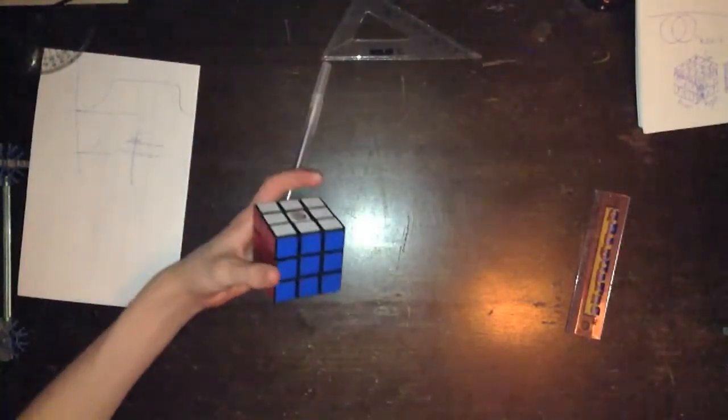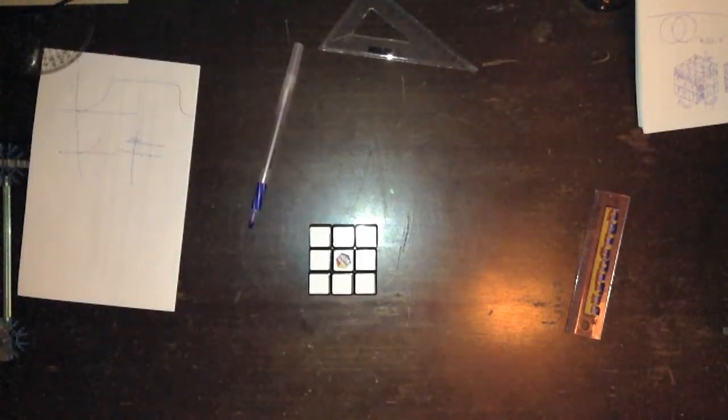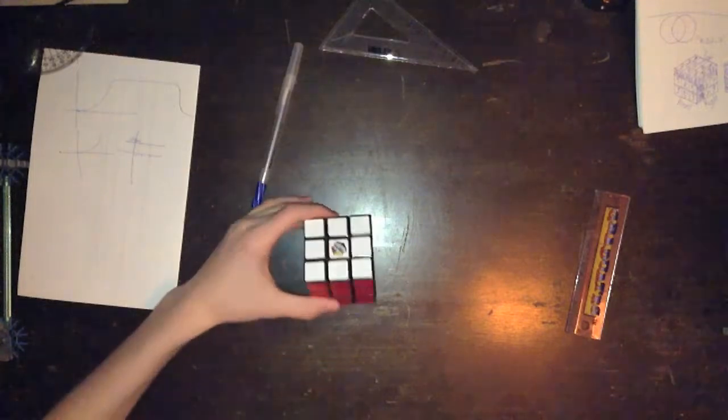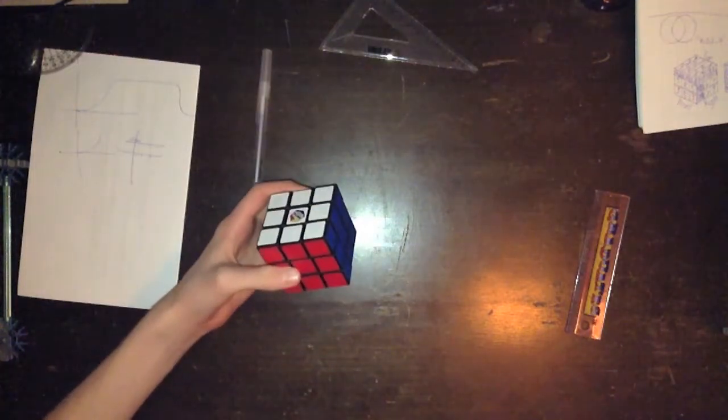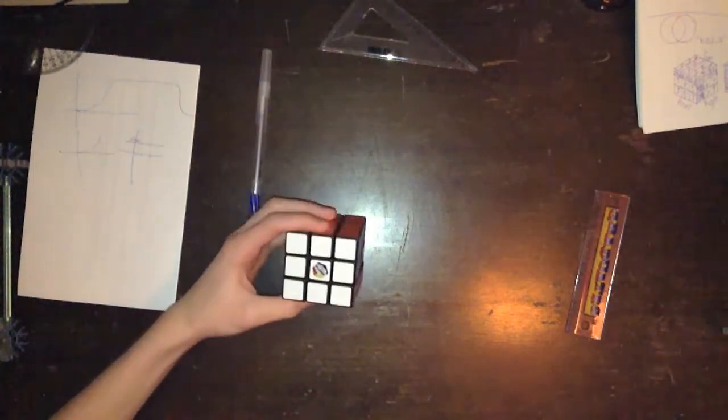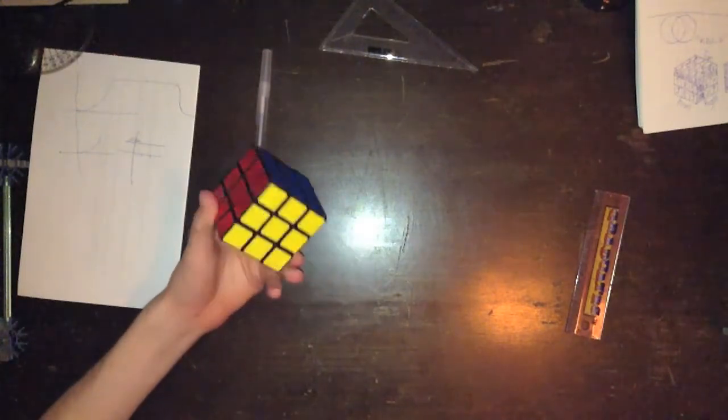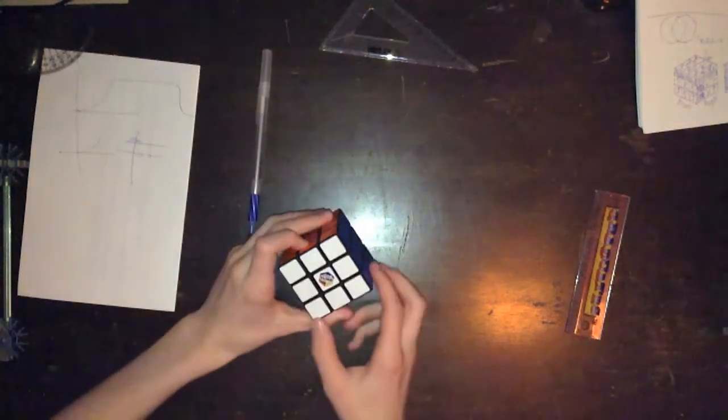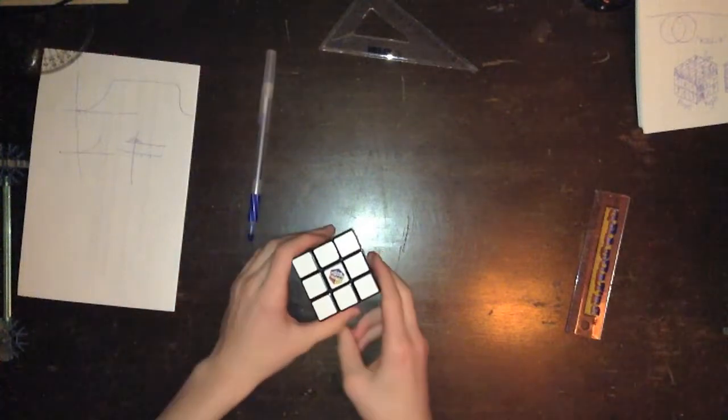Hello everybody, this is Handy Andy here, and today I'm gonna be talking about the Rubik's Cube. Now, the Rubik's Cube is a cube made by Rubik's. I think so, which is why it's called the Rubik's Cube.